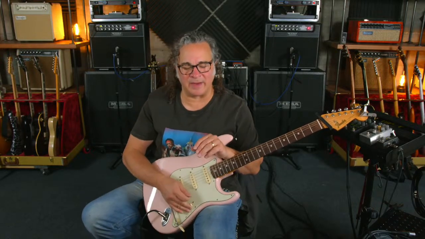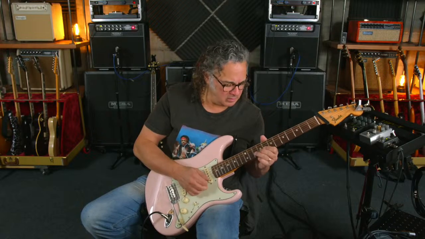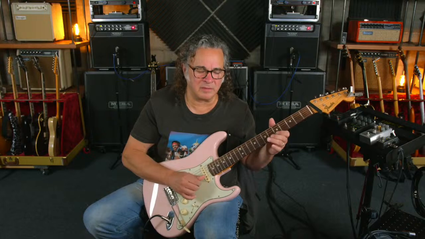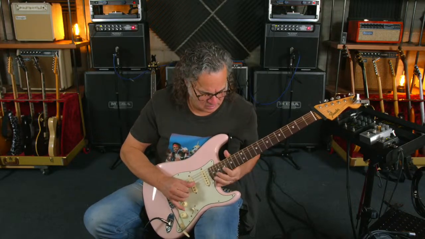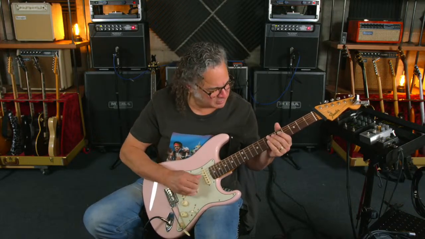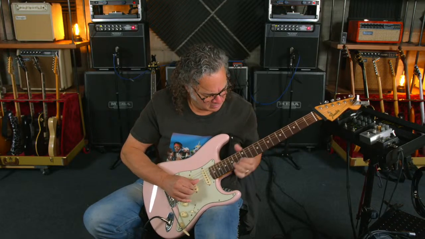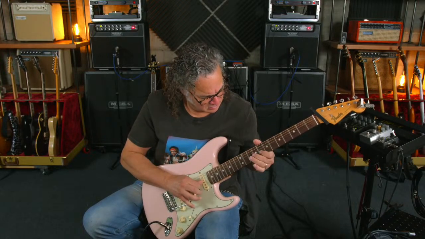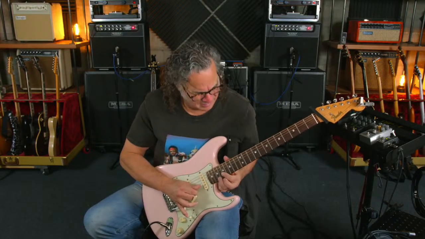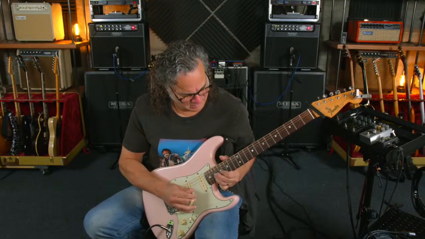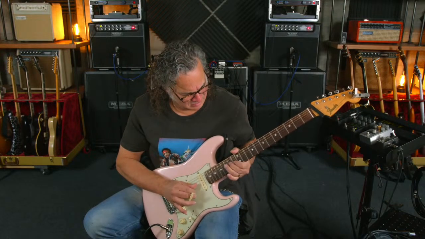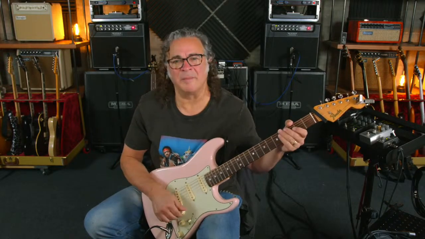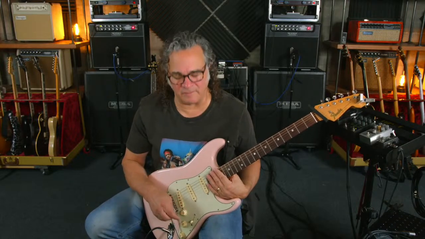The thing about a Strat, and this morning I plugged it in, the number 4 pickup selection and the number 2 pickup selection are magic. Really just something very, very special.